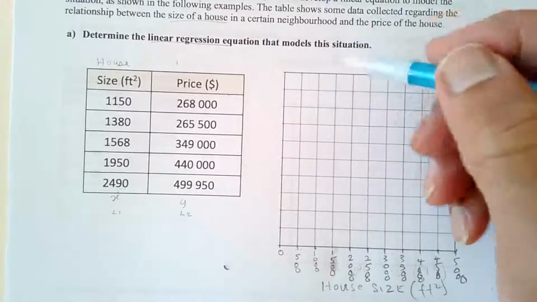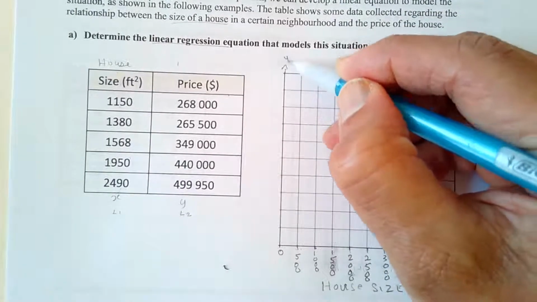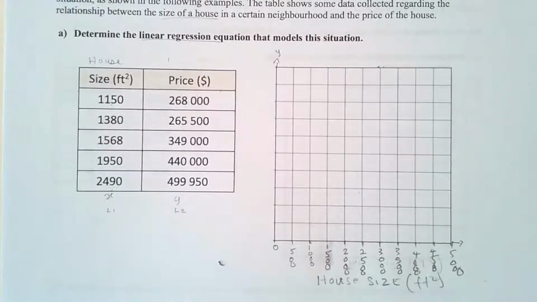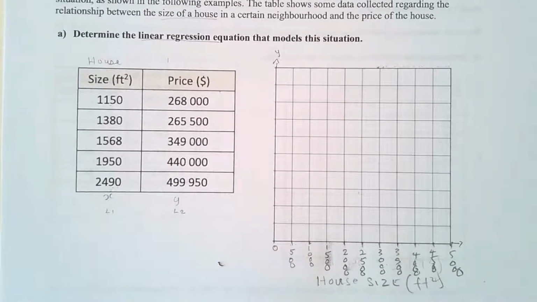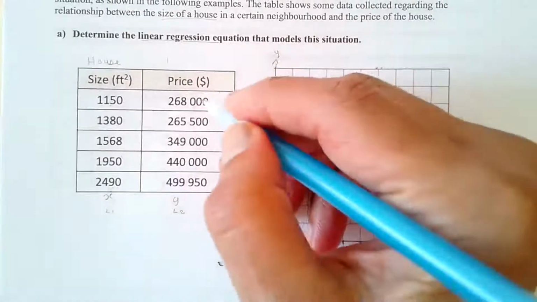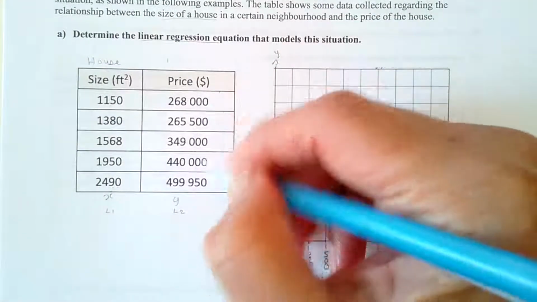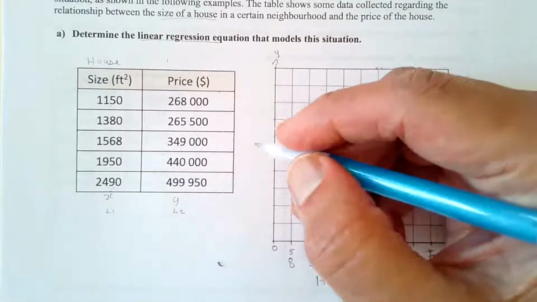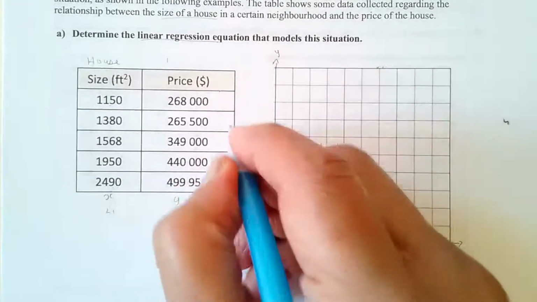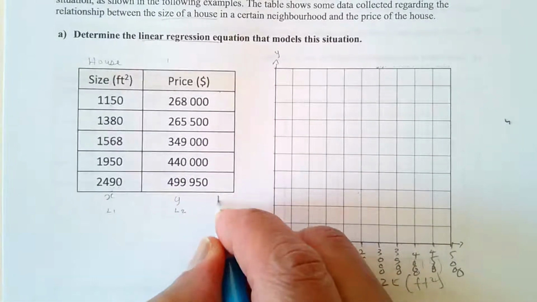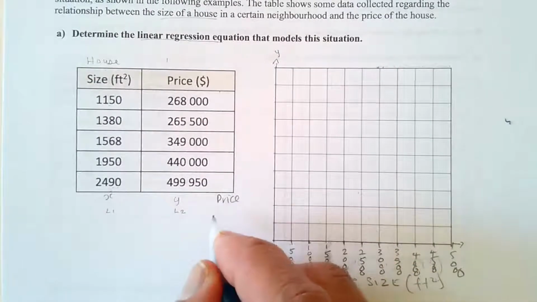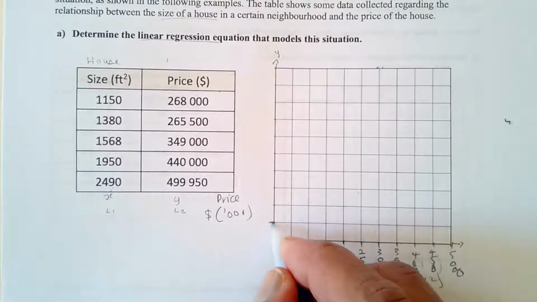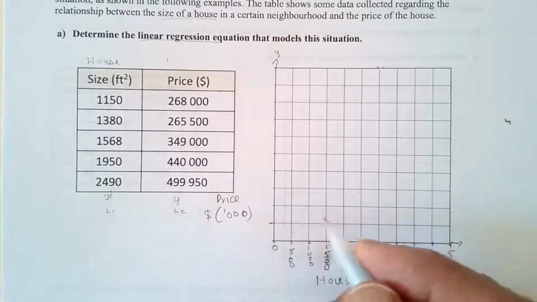My y-axis will be the price for the houses. So I'll make these into thousands because its scale is going up by 100,000. So I can make this as the price, and 3 zeros there, meaning that whatever I have here, I add 3 zeros to it.